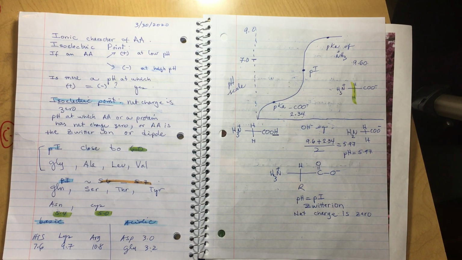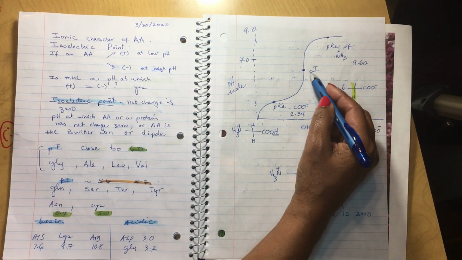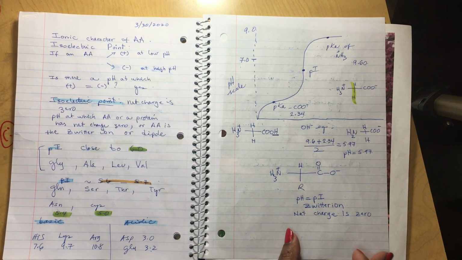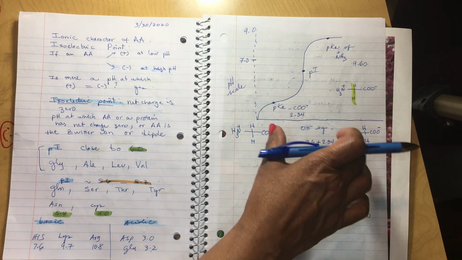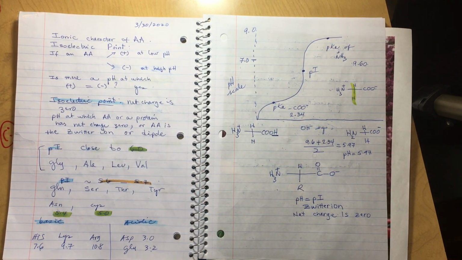It's not that all amino acids will be the zwitterion at pH 7, but instead it will be at the isoelectric point where all of these molecules will be the zwitterion.